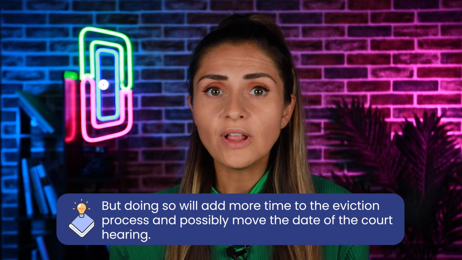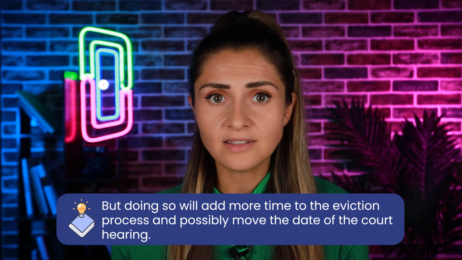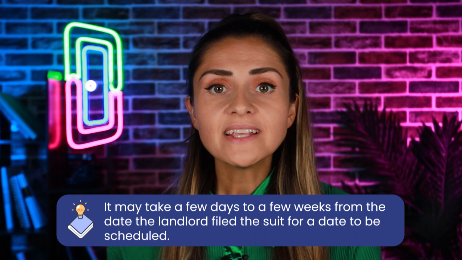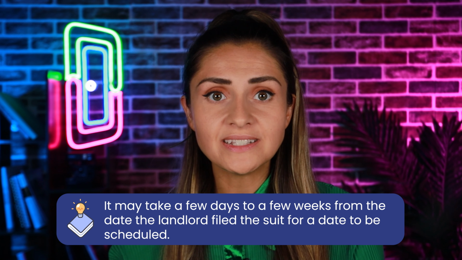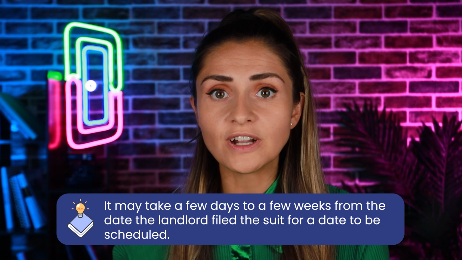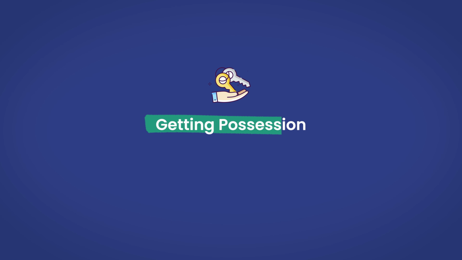Either landlord or tenant can ask for a court hearing held before a jury, but doing so will add more time to the eviction process and possibly move the date of the court hearing. Timeline: an eviction hearing for a forcible entry and detainer suit is scheduled depending on the availability of the court. It may take a few days to a few weeks from the date the landlord filed the suit for a date to be scheduled.